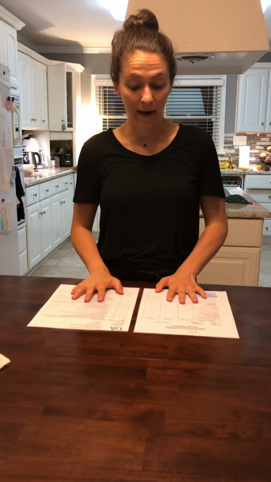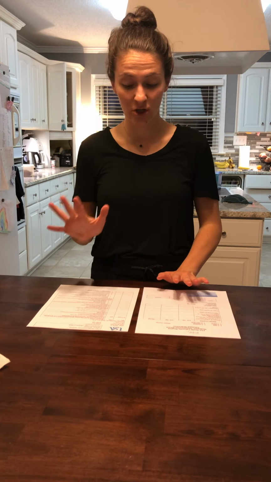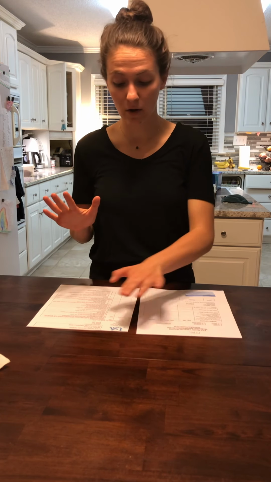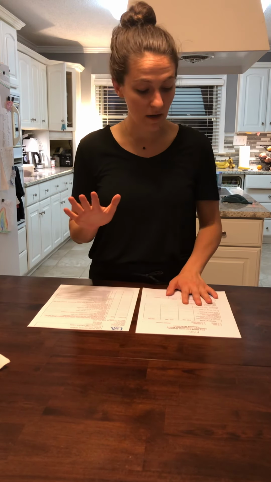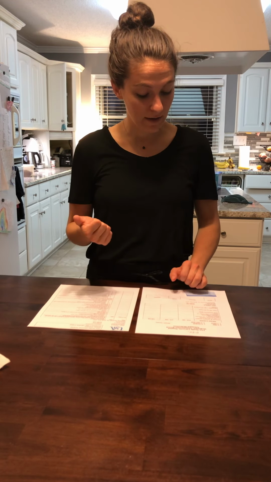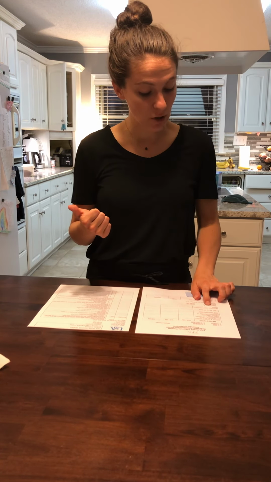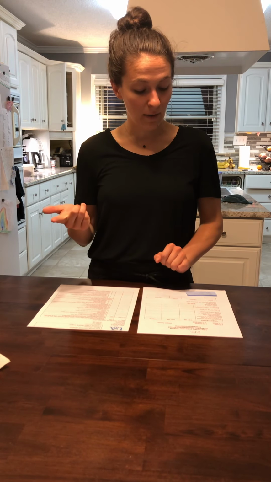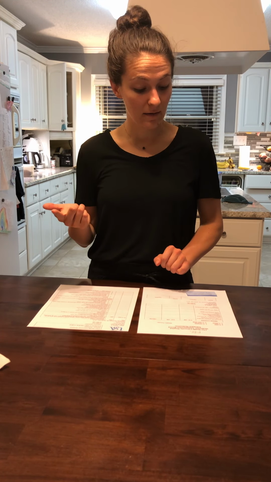And the first way that I would do that is check my 5 rights, comparing my MAR to my patient care order form. So the first thing I'm going to check for is the right patient. So I have Jaguar Jones on my MAR and Jaguar Jones on my order form. That was the right patient.